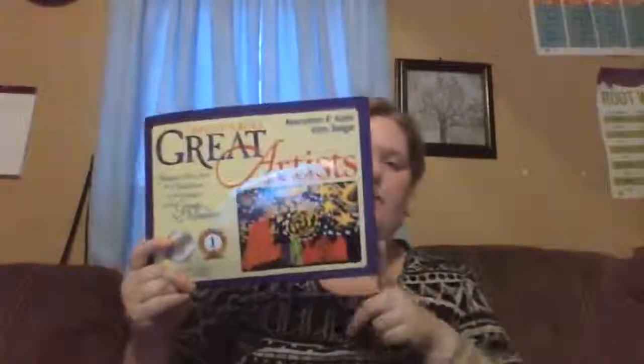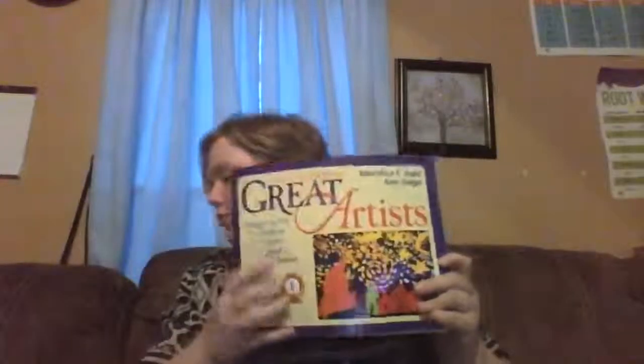Also, for classical conversations, we use this book, the Great Artist book. I have enjoyed looking through this book with the kids. It's been so wonderful. It has an activity and a painter or sculptor or artist of some kind that activity relates to. So the kids are doing at least one of those every week when they are not doing their music. I also have tin whistles for them, which are put away right now.